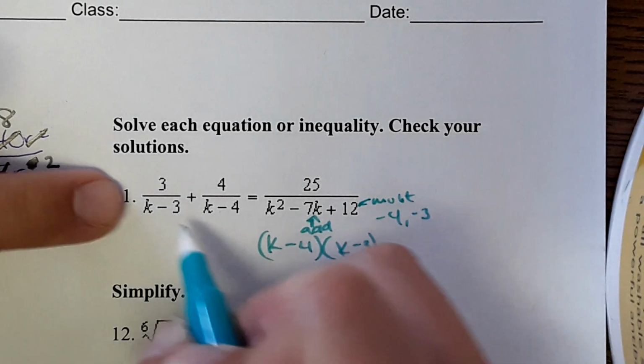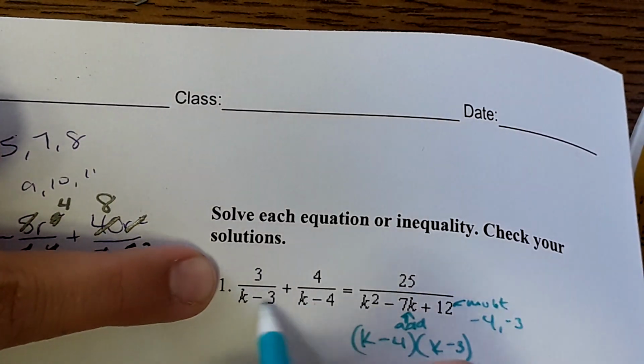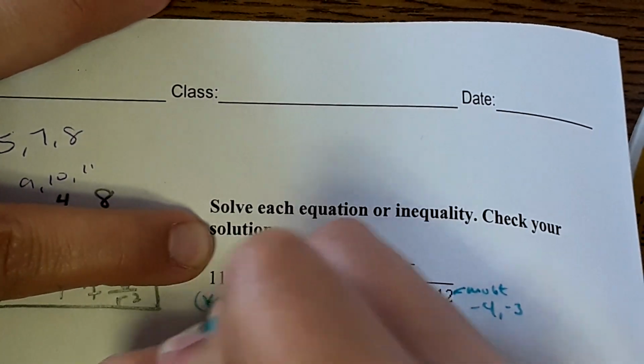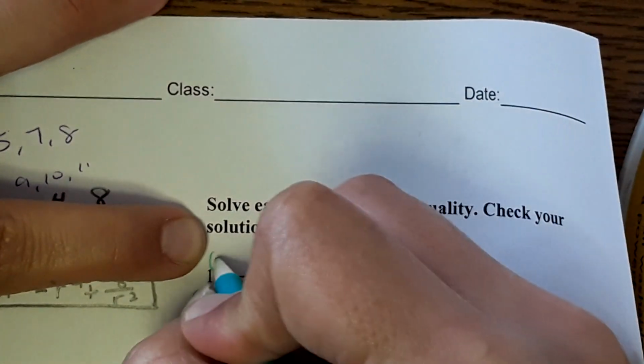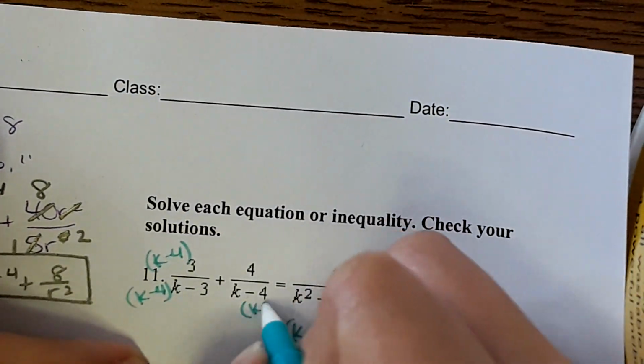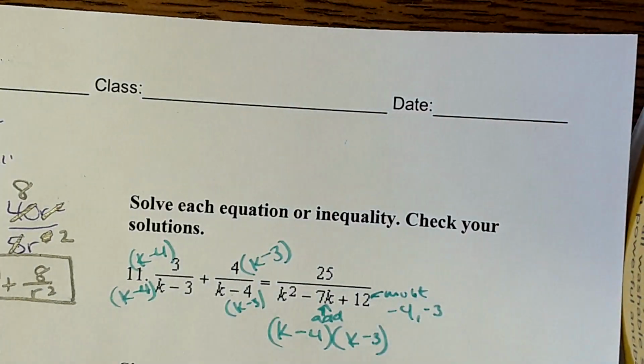Okay. Then over here, we need common denominators for all of these. So I'm going to multiply this by k minus 4, which means you also multiply the top by k minus 4. Multiply this by k minus 3, and you also have to multiply the top by k minus 3.